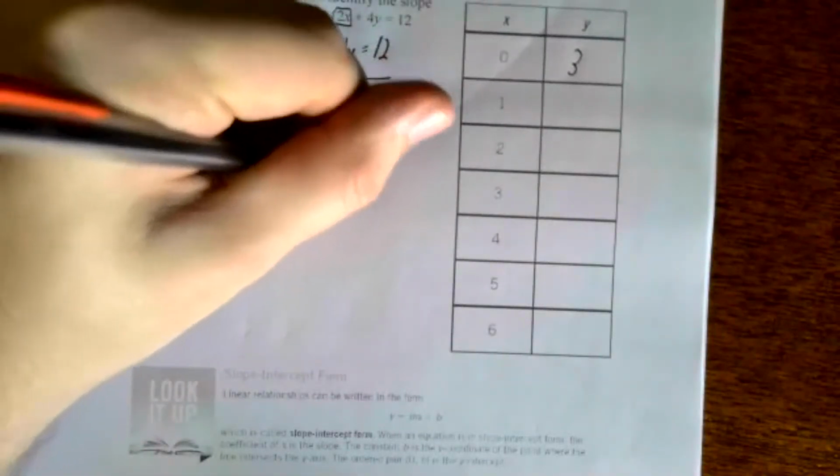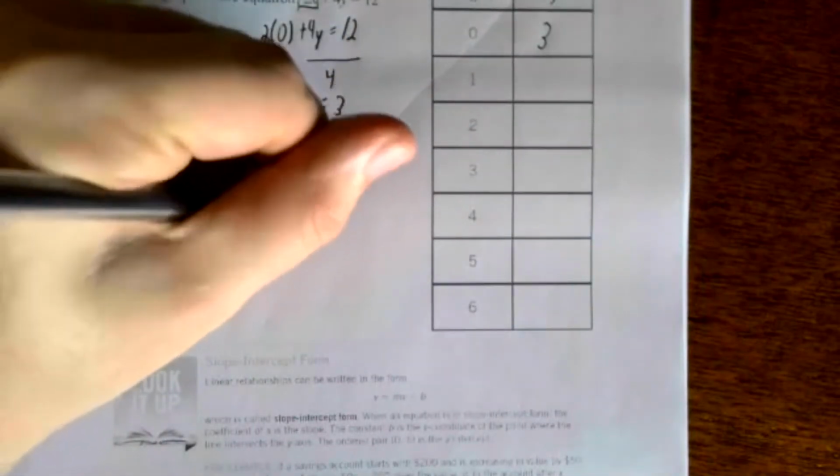So 2 times 1 plus 4y equals 12. Now I'm going to subtract 2 on both sides, and then we get 4y equals 10. Divide by 4 on both sides, we get y equals 2.5.